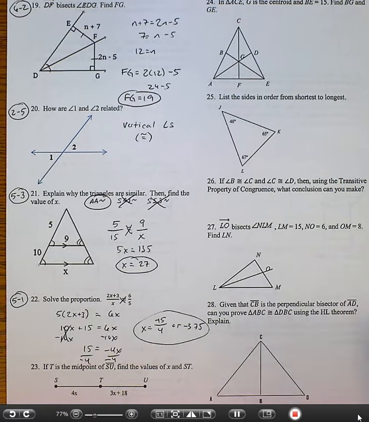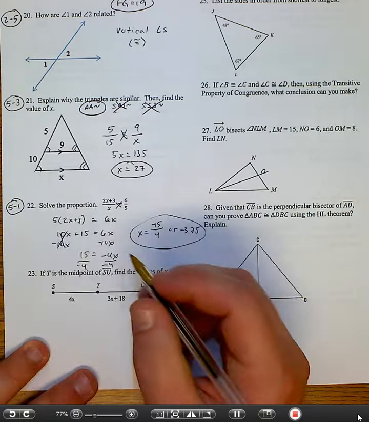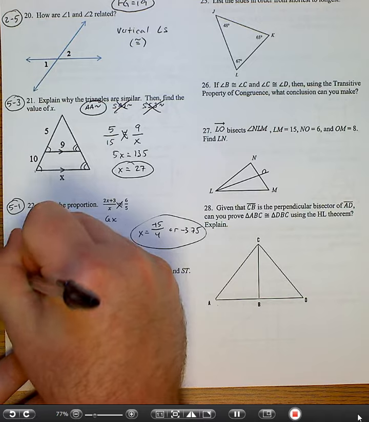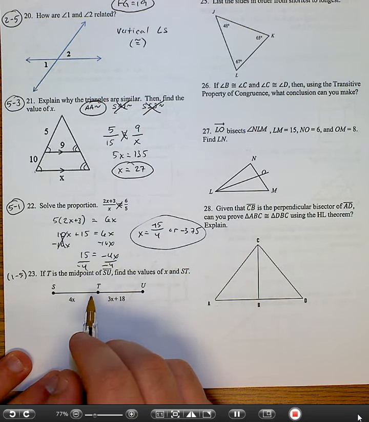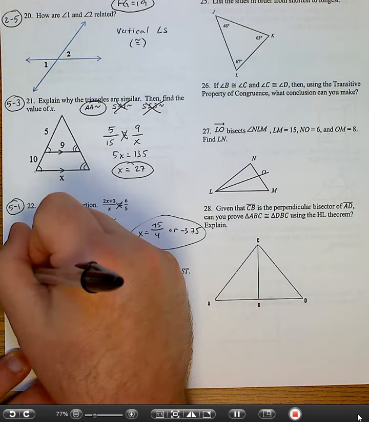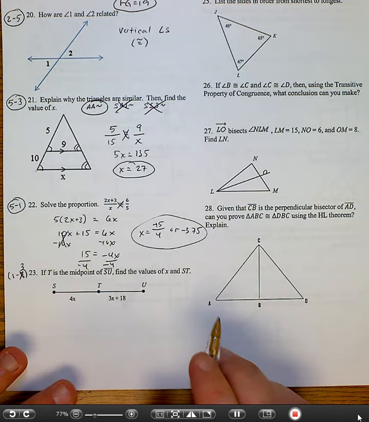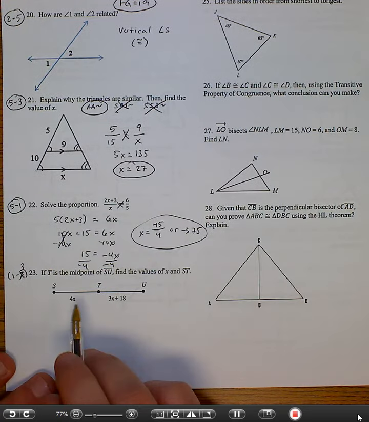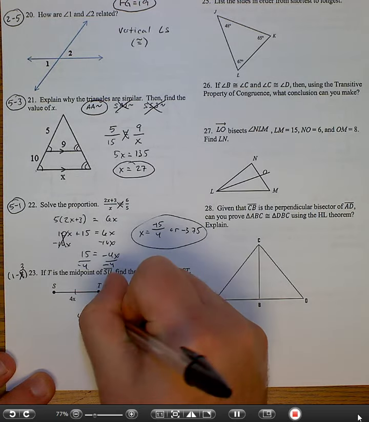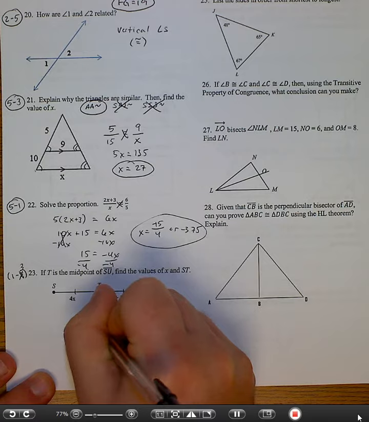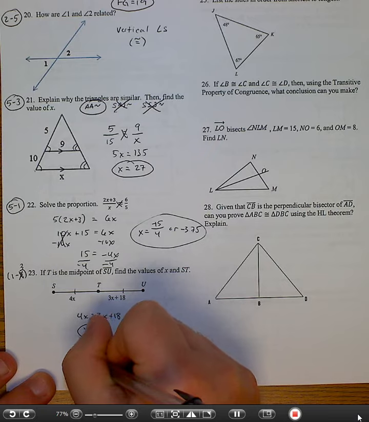If T is the midpoint of SU, find the values of x and ST. Alright, so this is unit 1, lesson 5, where we dealt with midpoint. Actually, no. Segment addition postulate is what this one is, which was unit 1, lesson 3, I think. So, a while ago. So, if T is the midpoint, that means ST and TU are equal. You can find x pretty easily. X equals 18. Then it says find ST. So, ST is just 4 times 18, which is 72.